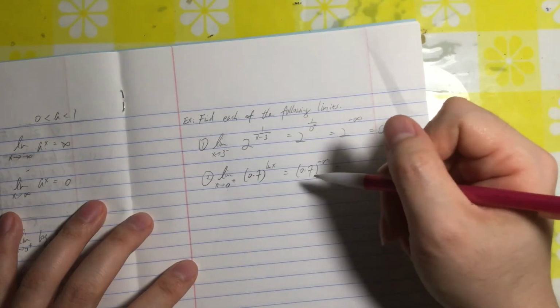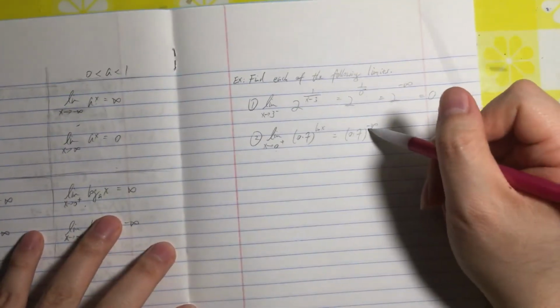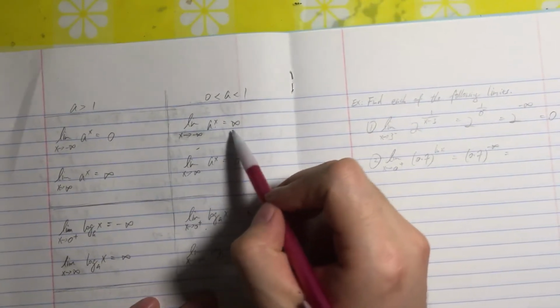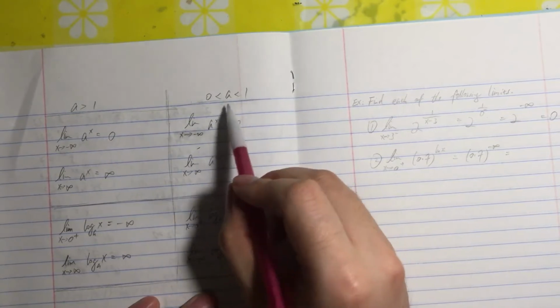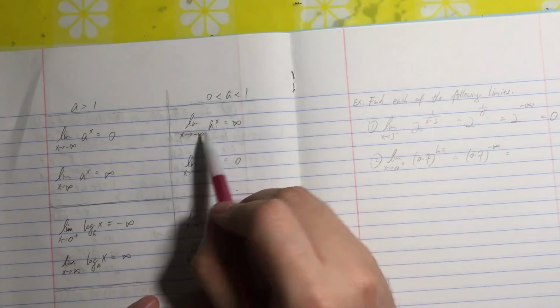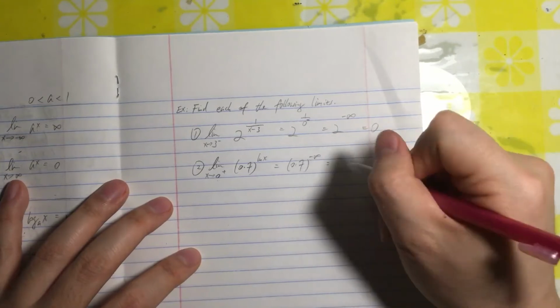For an exponential function with a base between 0 and 1, if the exponent approaches negative infinity, the limit is infinity. So 0.7 to the power of negative infinity is infinity.